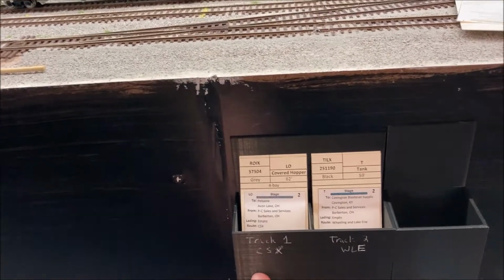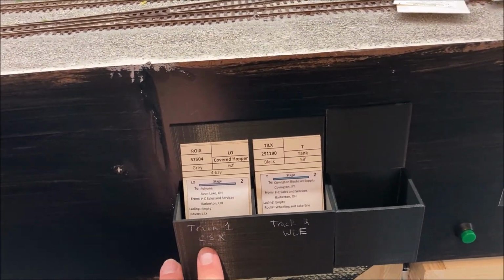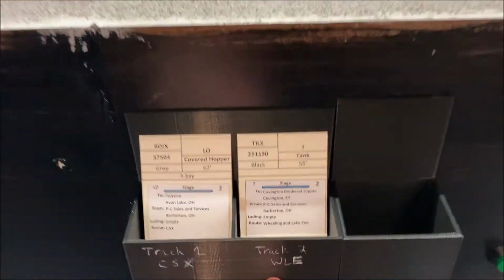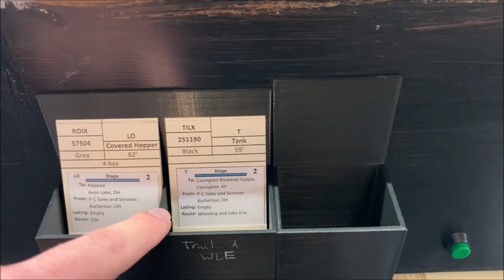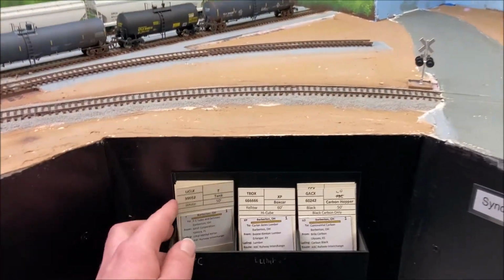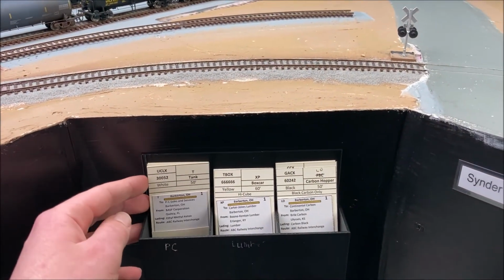And you can see here in very rough handwriting, track 1 here corresponds to the CSX, and then track 2 is the Wheeling Lake Erie, and that's also where our routing would be, and the cars correspond over there. And then here, this is the cars that were dropped off before.